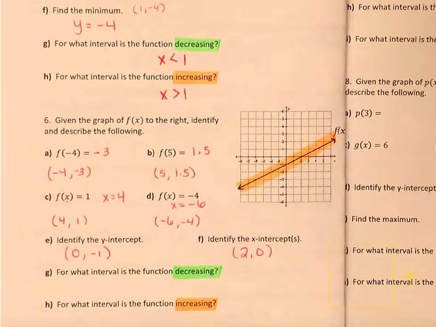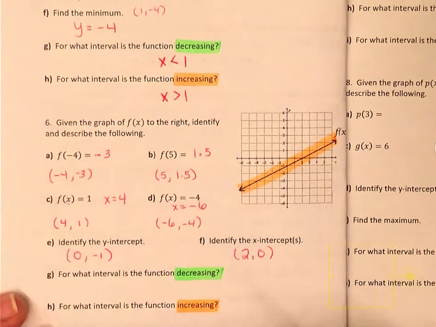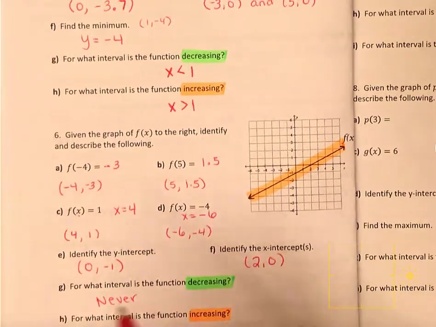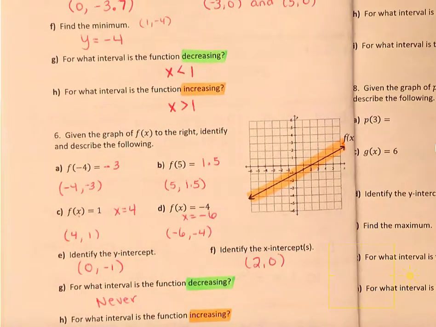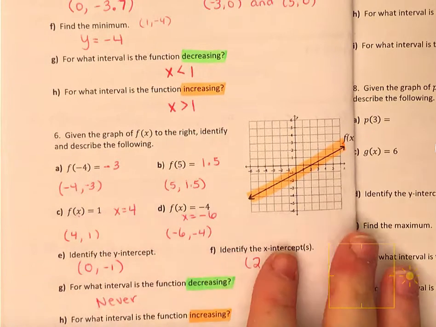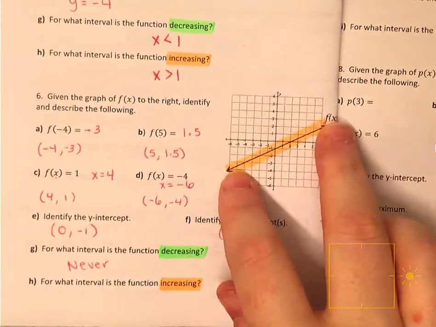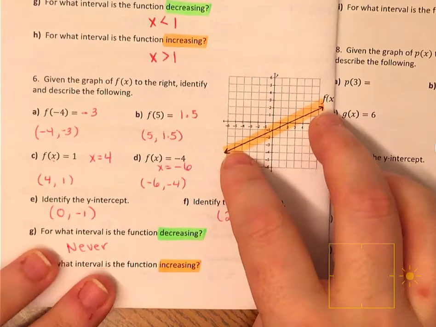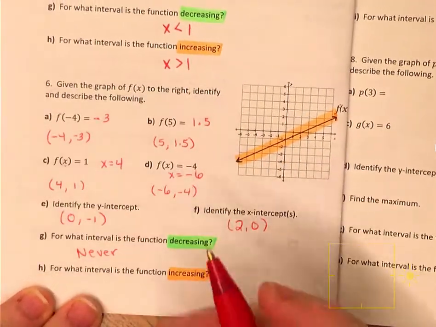There will be no green. There will be no decreasing. So for what interval is it decreasing? Never. It never decreases. So what interval is the function increasing? Well, because the arrows, they're not points, they're not starting and stopping, these will actually go on forever. So we can say it is always increasing.